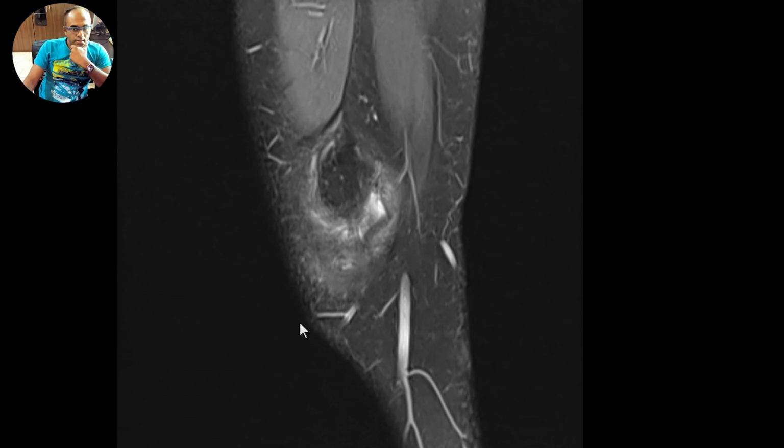All right, this is a case of internal derangement of the knee. We are going to look at the sagittal T2 weighted fat saturated images. A lot of the meniscal and cruciate ligament abnormalities can be detected just from looking at the sagittal T2 weighted sequence or the PD fat saturated sequence.